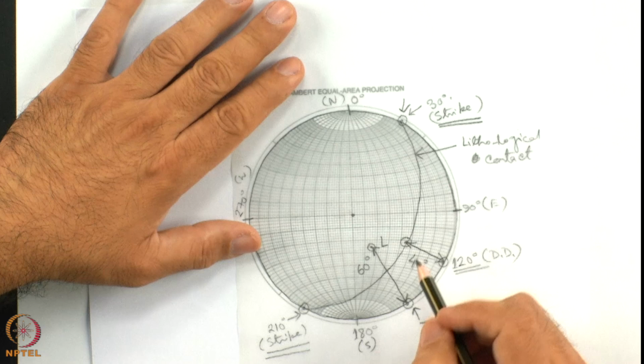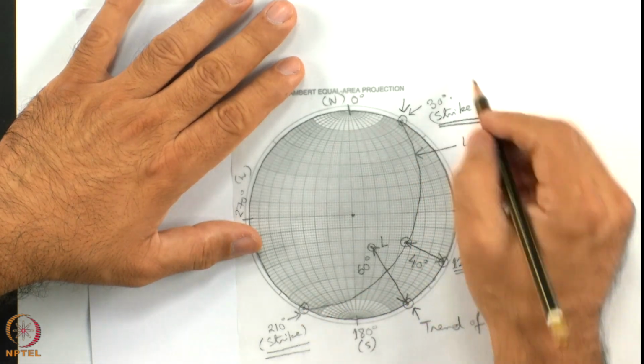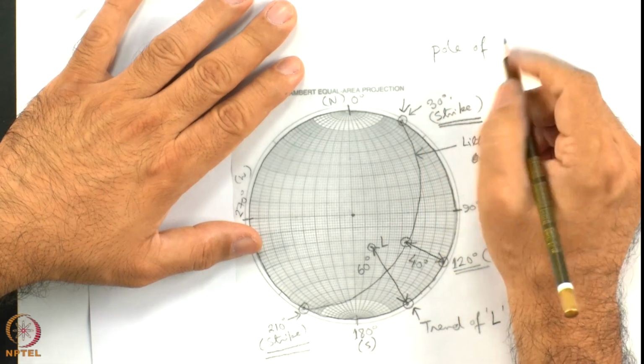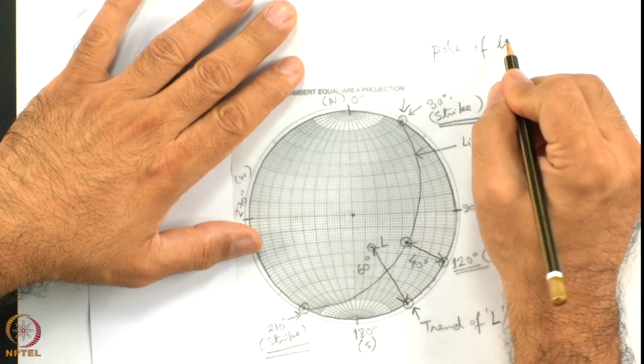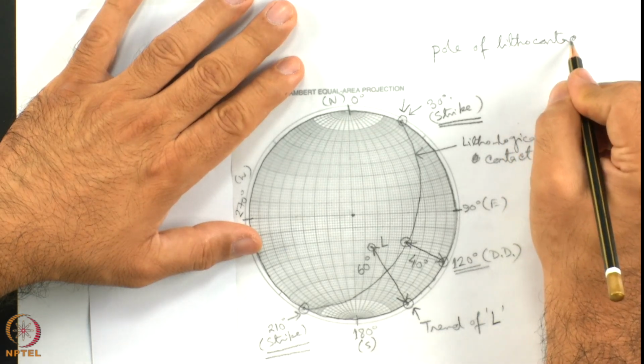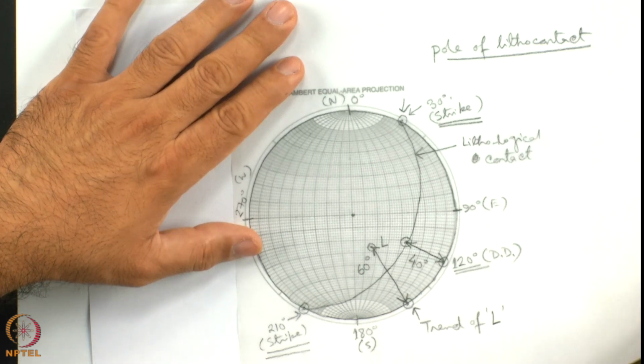We will now do one more thing. We will draw the pole of this plane, the lithological contact. This we are going to plot. So, how to do that?